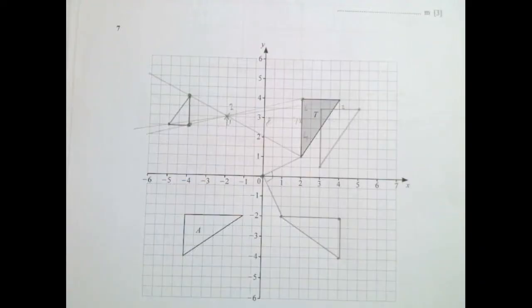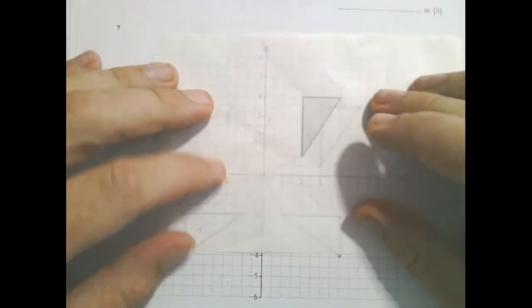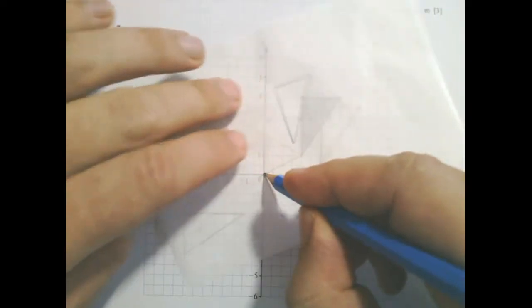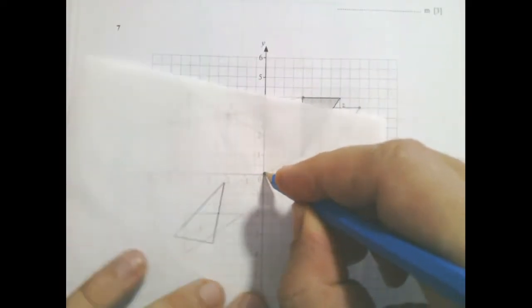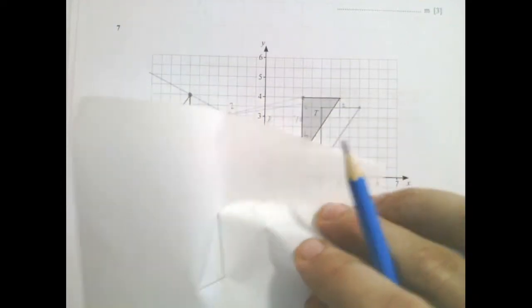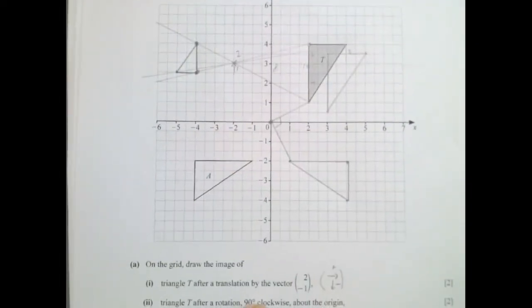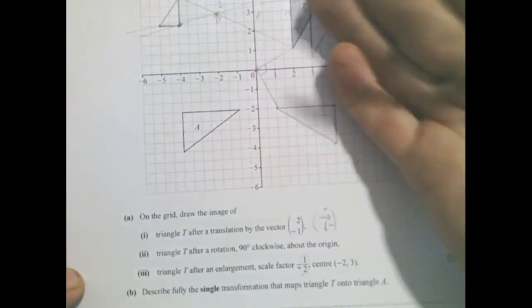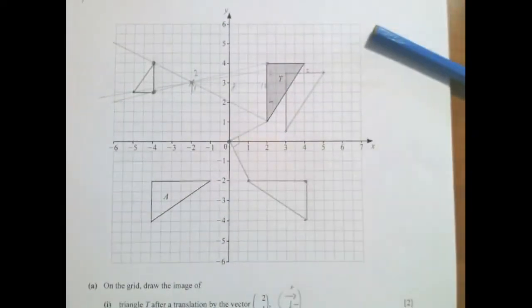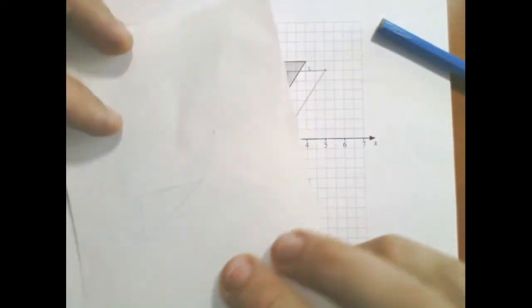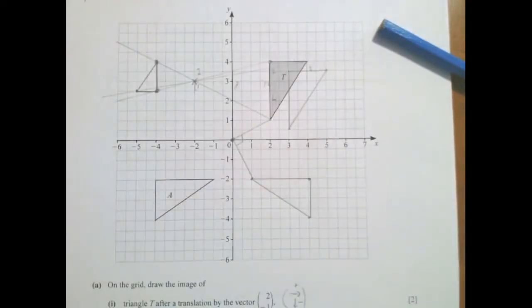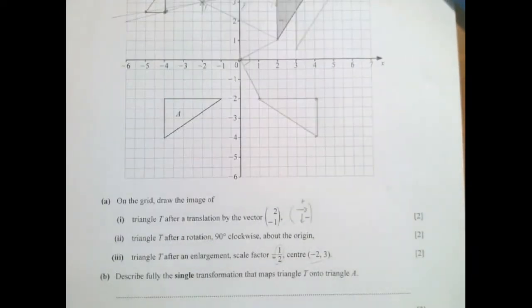Question 7b, describe fully the single transformation that maps triangle T onto triangle A. Now the first instinct here is to think it's a rotation. But if you rotate it, you see the orientation just is not right. So there could only be one other thing, and that's a reflection, because it's flipped over. Reflection, got a mirror line, and when you look in the mirror, things flip over like that. So that's the first thing we need to write.